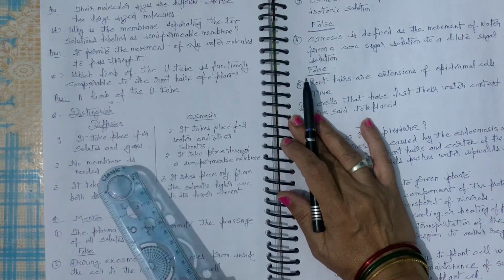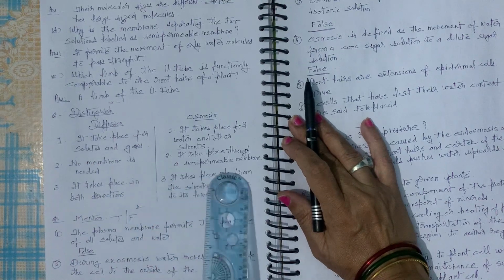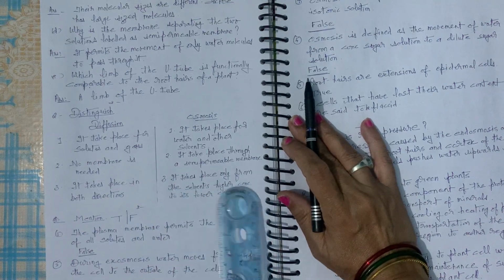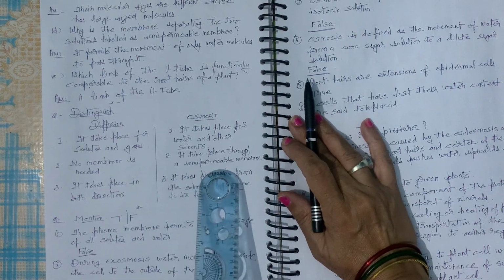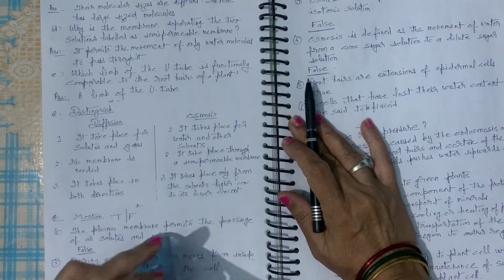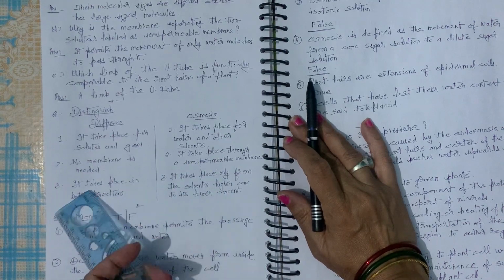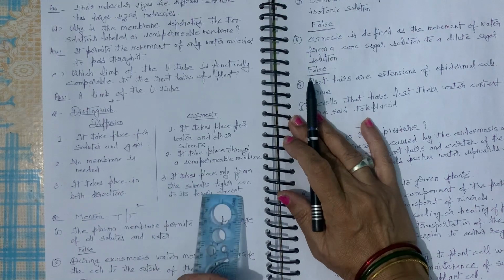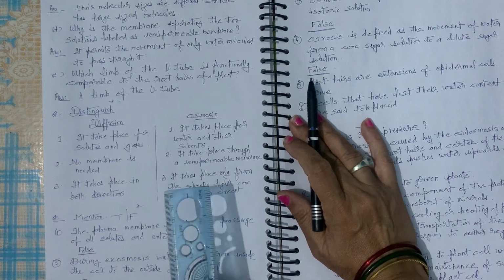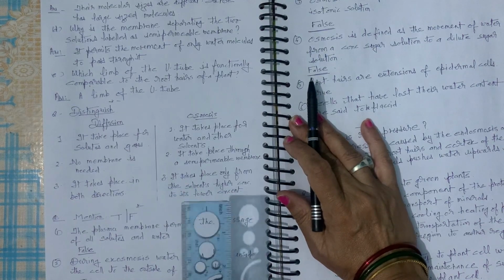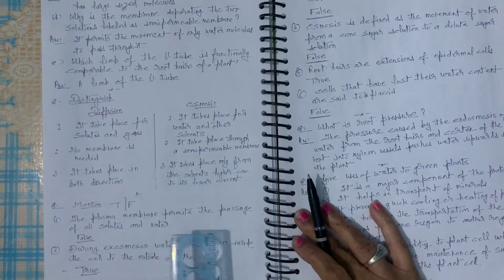A drop of ink put in the glass of water, slowly it spreads evenly all through it. But osmosis takes place through a semi-permeable membrane. इसमें किसी मेम्ब्रेन की जरूरत नहीं होती है, इसमें सेमी परमेबल मेम्ब्रेन की जरूरत पड़ती है. Diffusion takes place in all directions, जहां भी डायरेक्शन है ये चारों तरफ है. But osmosis takes place only from the solvent higher concentration to the lower concentration. Higher concentration से lower concentration की तरफ ही movement होता है. But in diffusion the movement takes place in both directions.